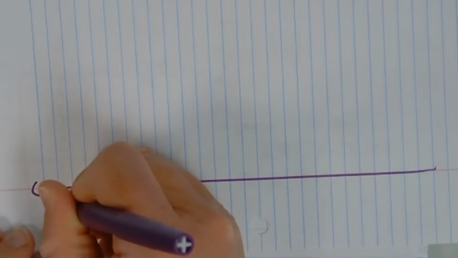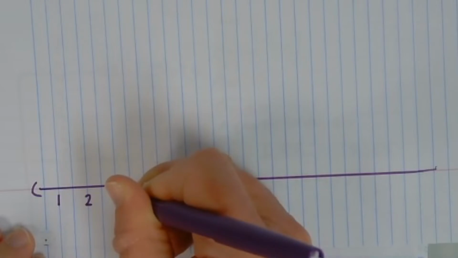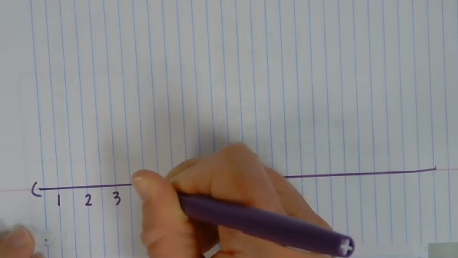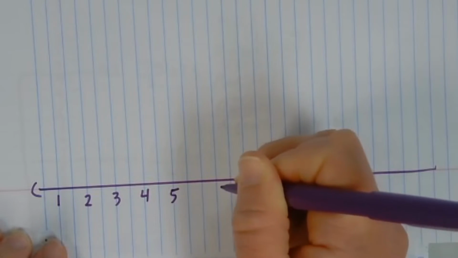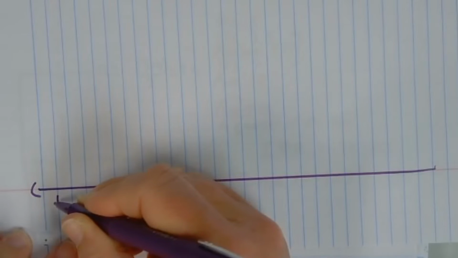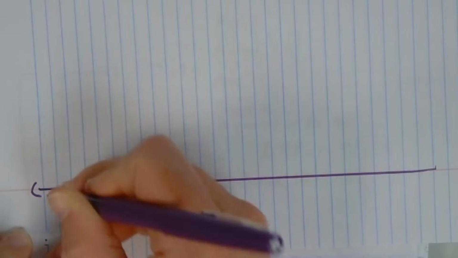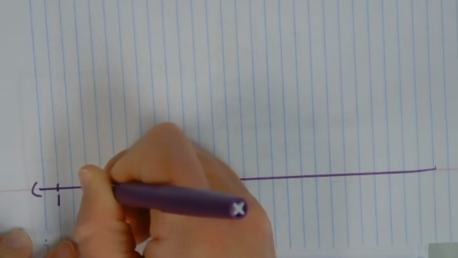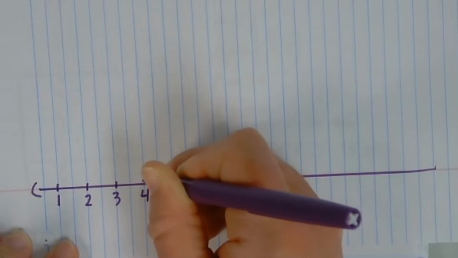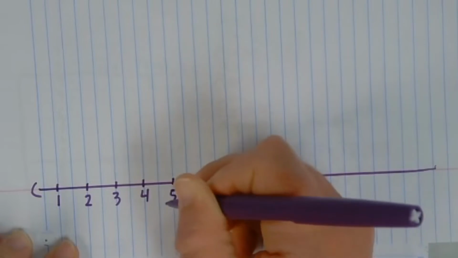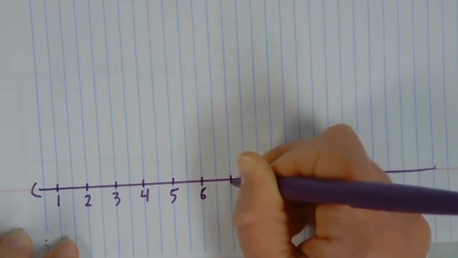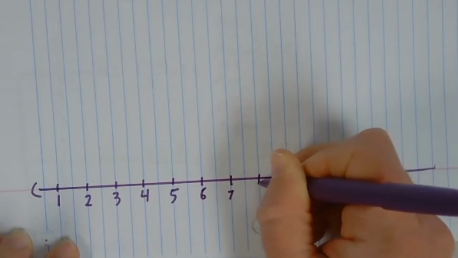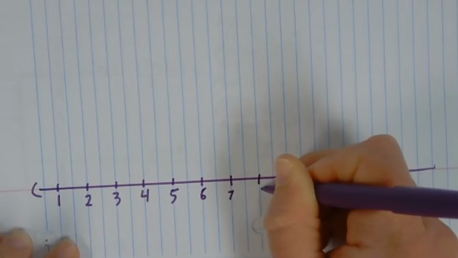Then I can put 1 here, skip a number, 2 here, skip a number, 3 here, skip a number, 4 here, 5. I'm actually skipping lines, not numbers. I didn't say that clearly. And you'll notice I'm writing on the lines. That's 1, that's 2, that's 3. Because I'm using these lines to represent where those numbers are. And that'll make it easier for me to graph my box and whisker plot.